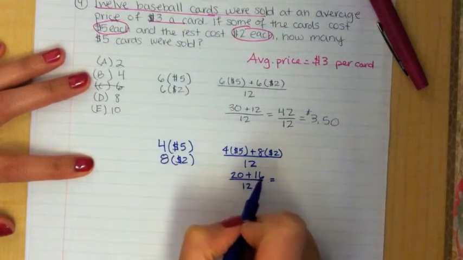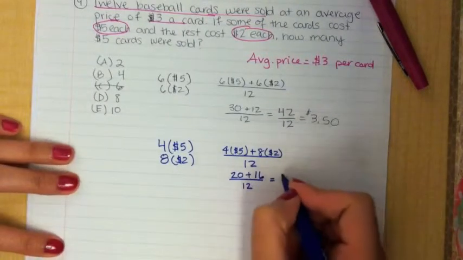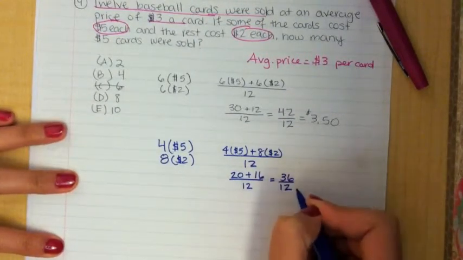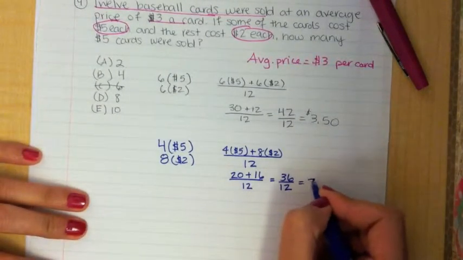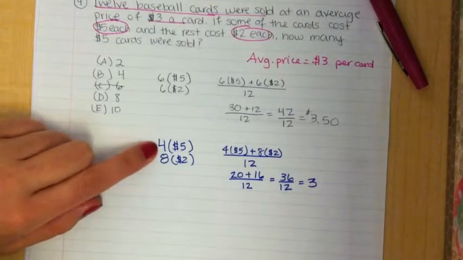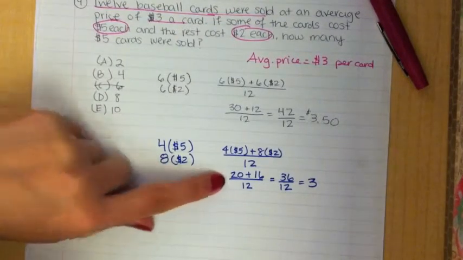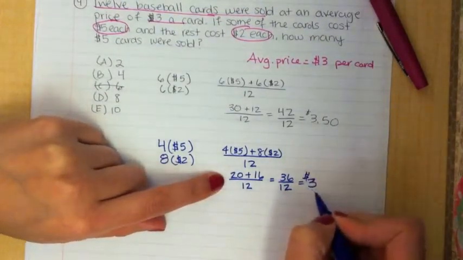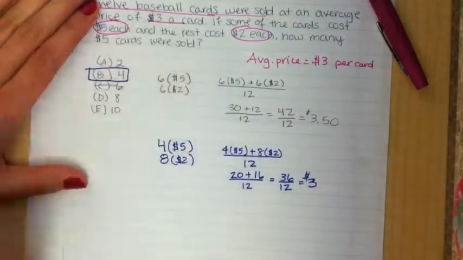20 plus 16 gives us 36, and 36 divided by 12 gives us 3. So that means that if we buy 4 $5 cards and 8 $2 cards, it averages out to $3, and that's exactly what we want. So therefore, B is our answer.